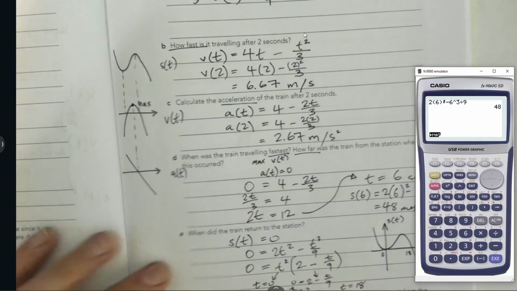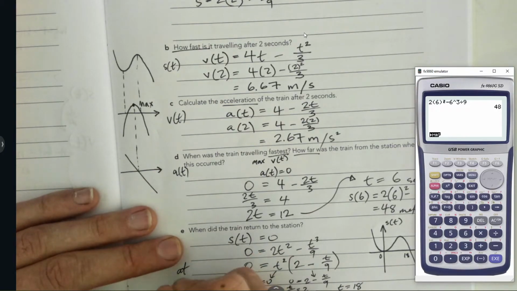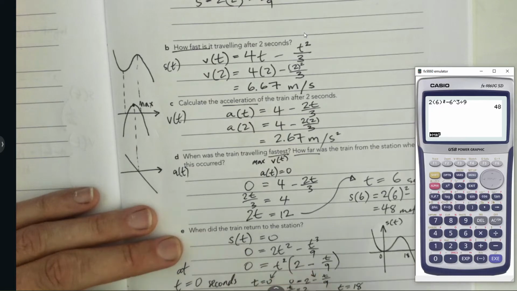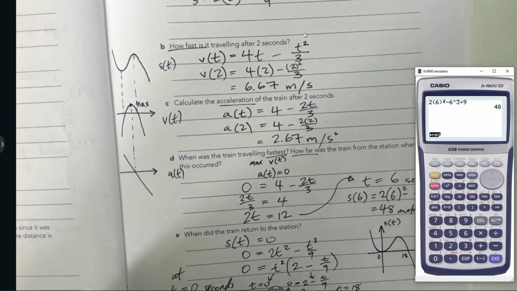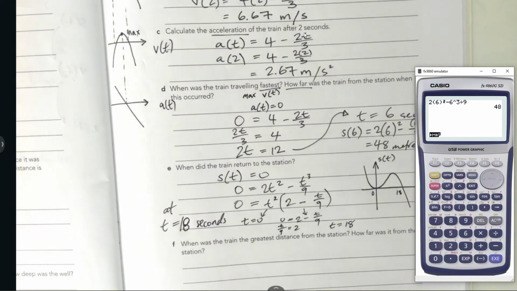When did the train return to the station? At t equals 0 seconds. Oh, shucks, no. 18 seconds. My bad. Okay.